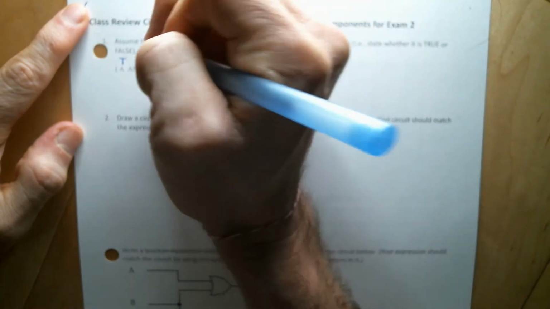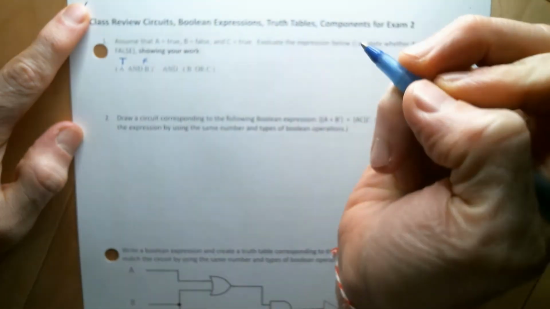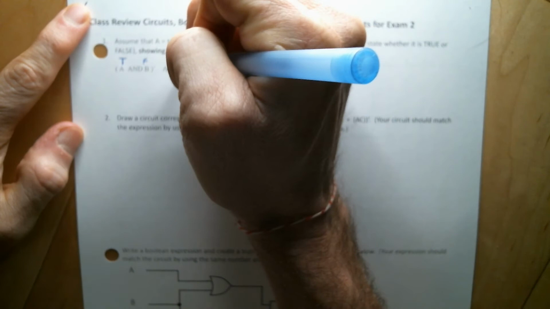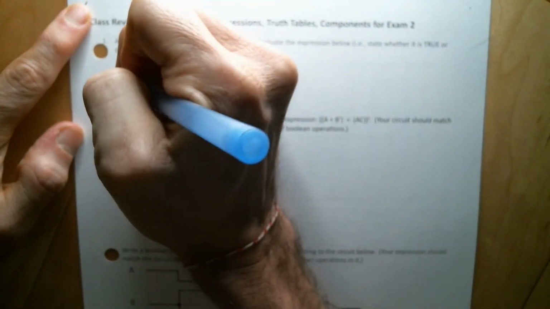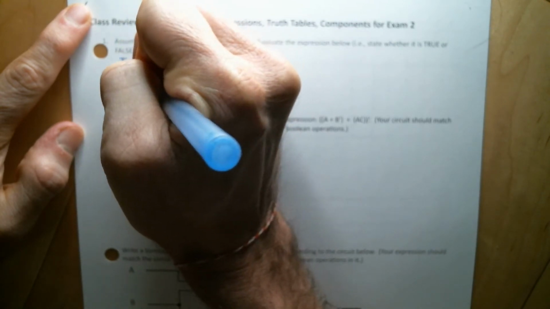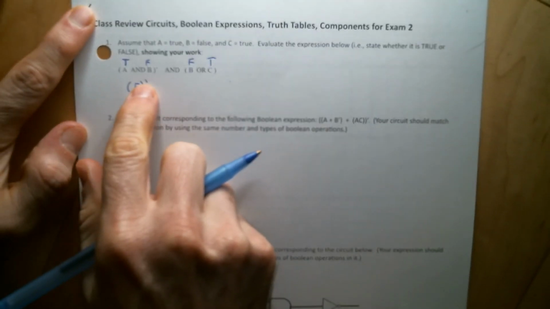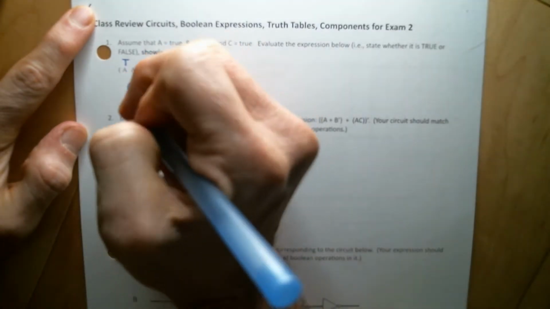Assume that A is true, B is false, and C is true. Evaluate the expression below, showing your work. All right, so from the problem, they're telling us that A is true. They're telling us that B is false. So there's another false. And then they're telling us that C is true. All right, so if we have a true and a false, that's going to give us a false. But then that false is being negated. So that's eventually going to give us a true.